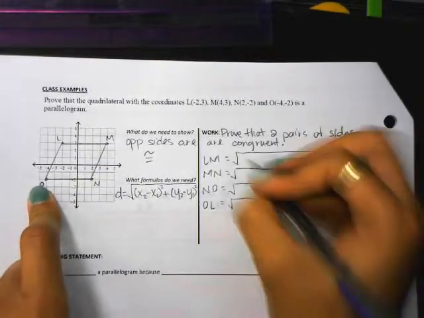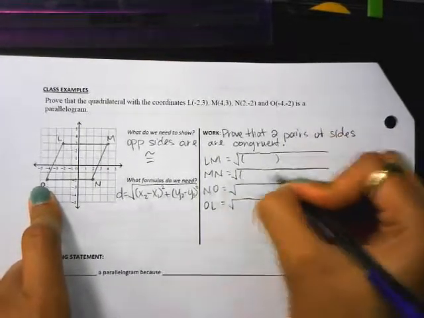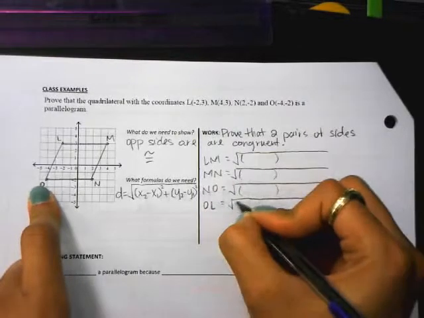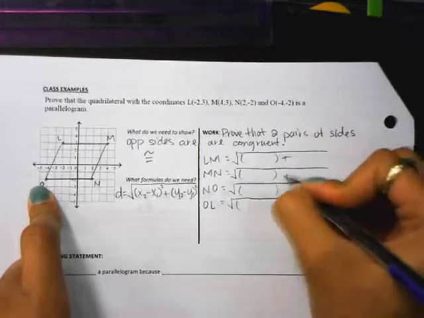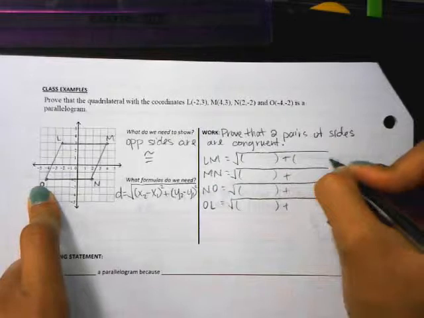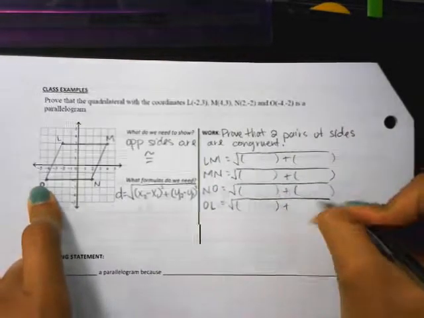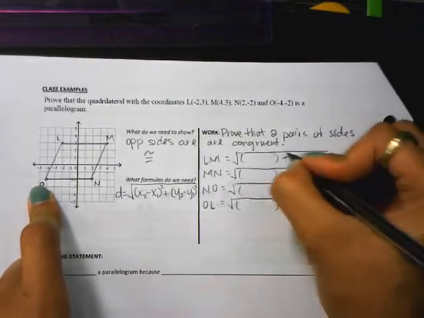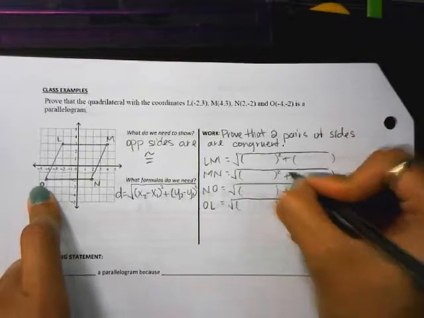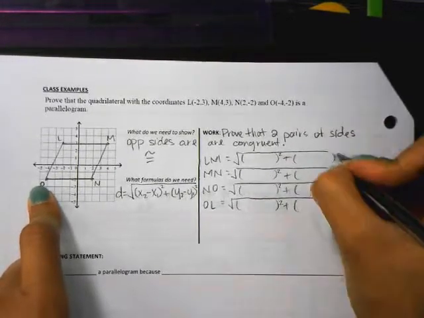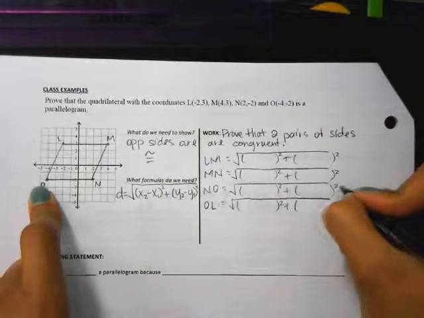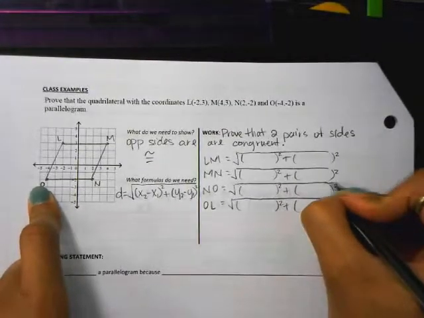Okay, I need to make sure I leave the squares right there. You don't want to forget to do those. It's a little thing that a lot of students forget. Make sure you're not that student. Okay, now I'll put the x's in the first ones and the y's in the second one. So LM: x1, y1, x2, y2.